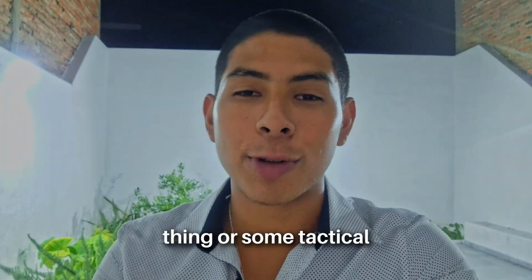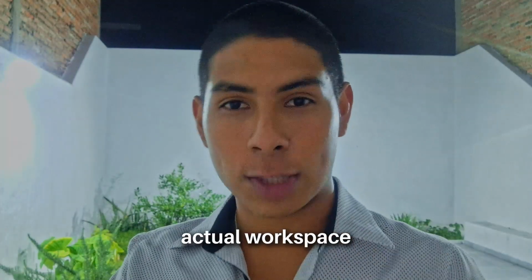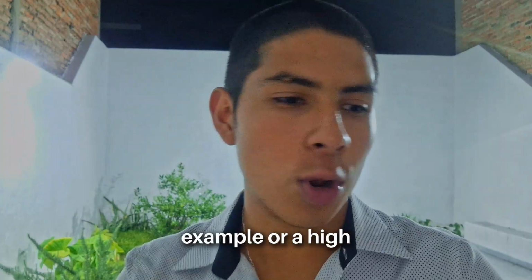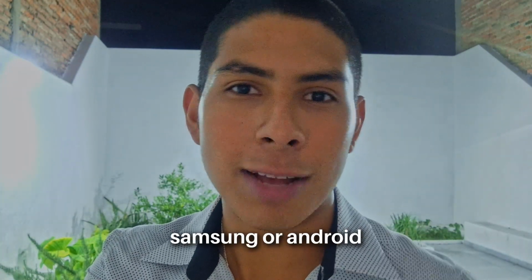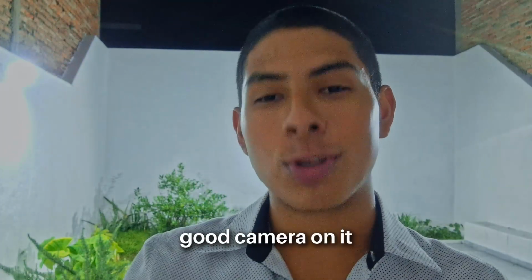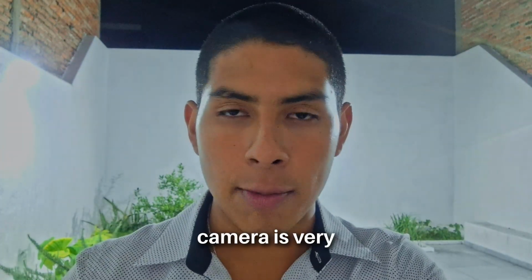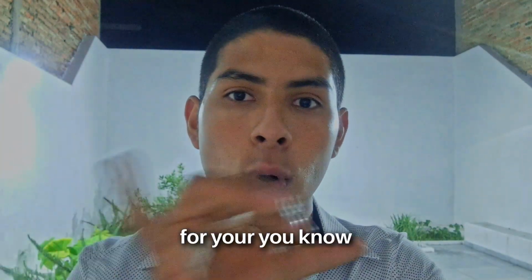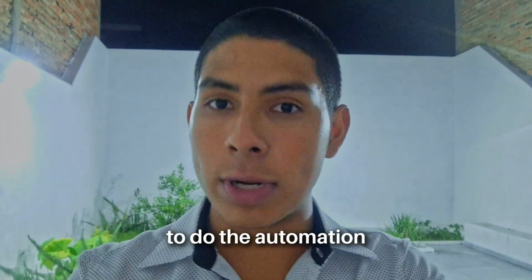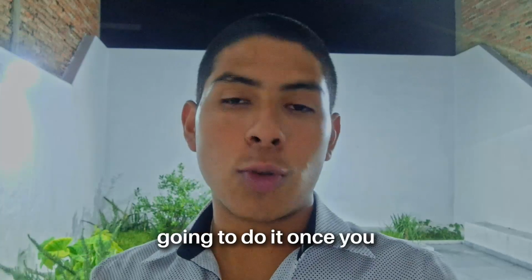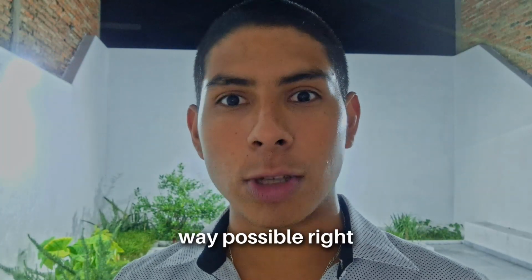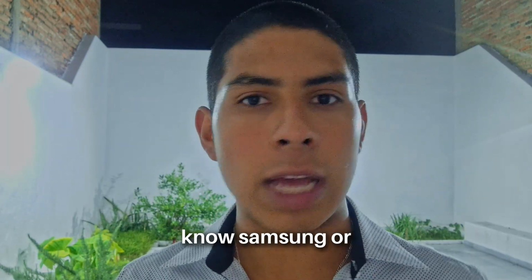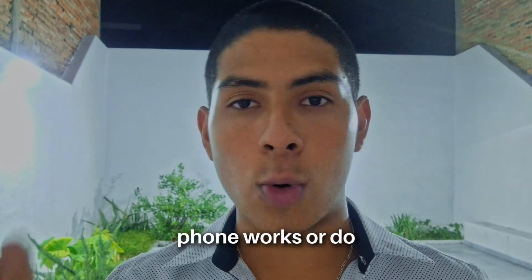Okay, the next thing, some tactical stuff when it comes to your actual workspace. I would recommend you have a good phone, so an iPhone, for example, or a high-end Samsung or Android phone, something that has a good camera on it. The camera is very important, because you're not only going to be recording the template for your Loom video, but you're also going to do the automation that I told you before. If you want to do it once, you may as well do it in the best way possible, right? You don't have to go crazy with a professional camera, but an iPhone camera or a high-end Samsung or Android phone does the job.